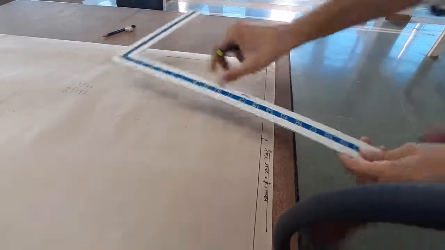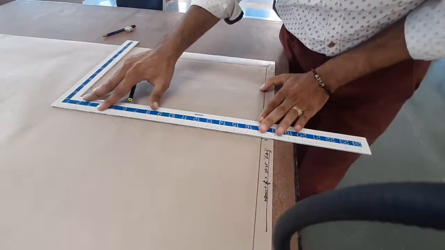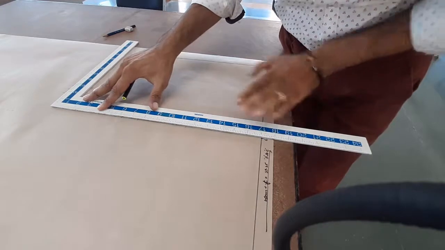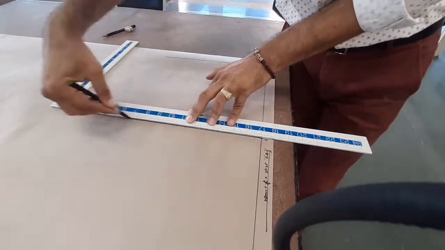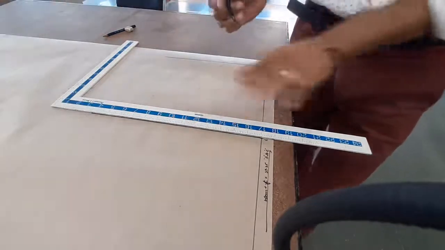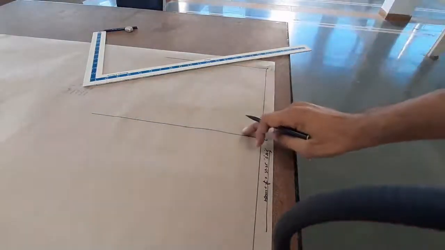From this C point we are developing a line. Simply draw a straight line like this. This line indicates your crotch line.